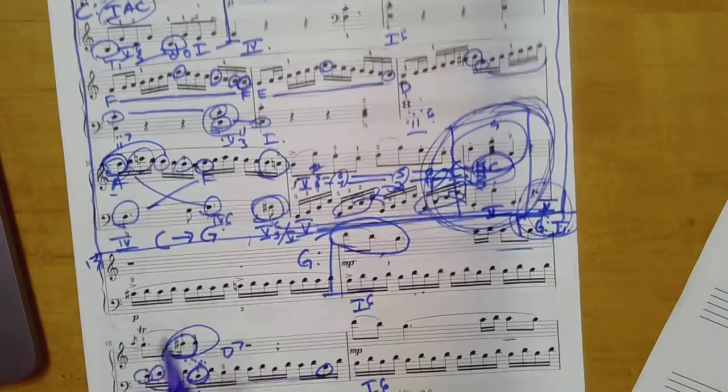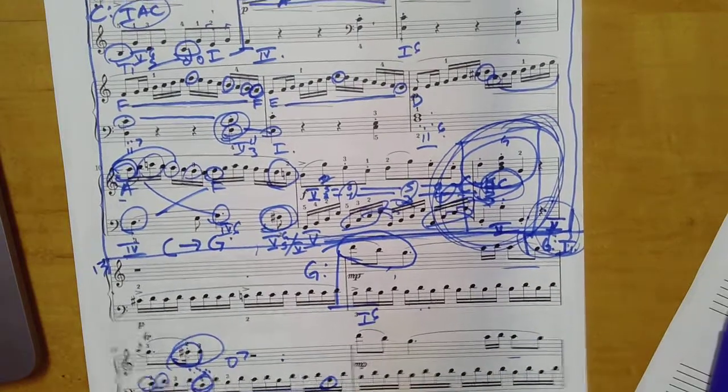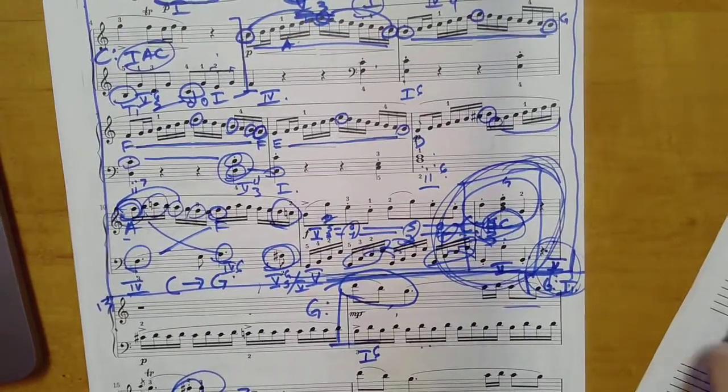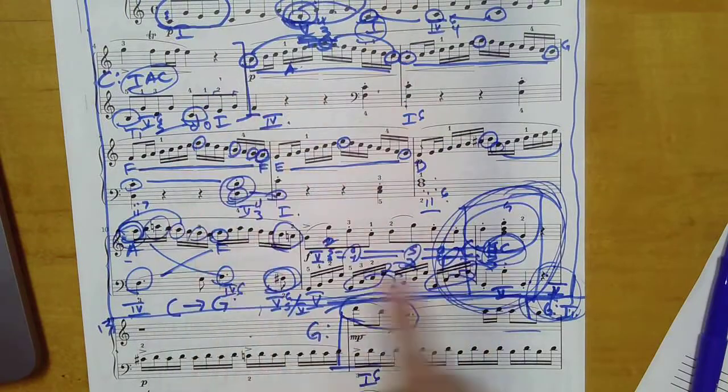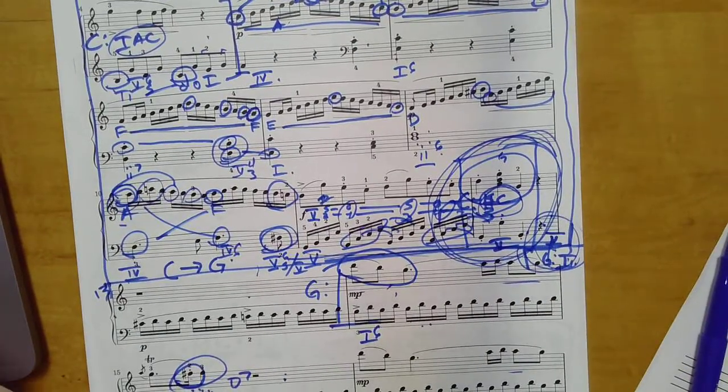Okay, we're going to continue with the G major section, beginning in measure 13. I am, however, going to just play the music up to this point so we can hear this half cadence and then talk about what happens right after.